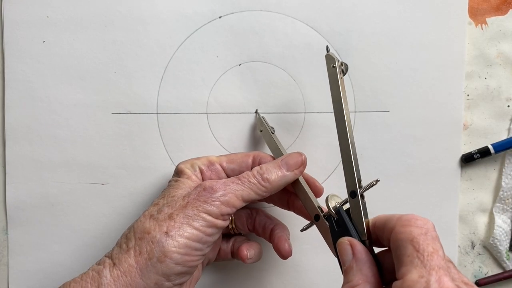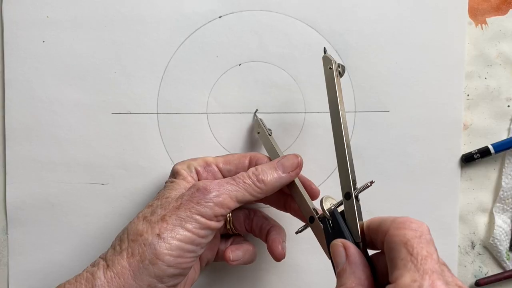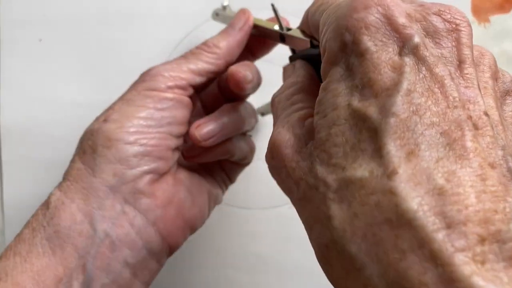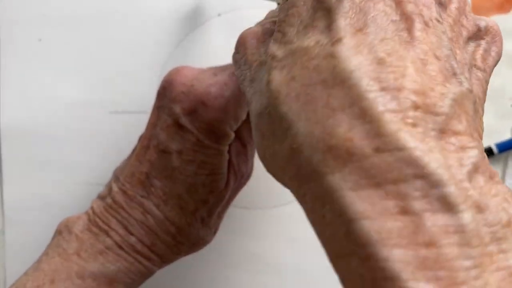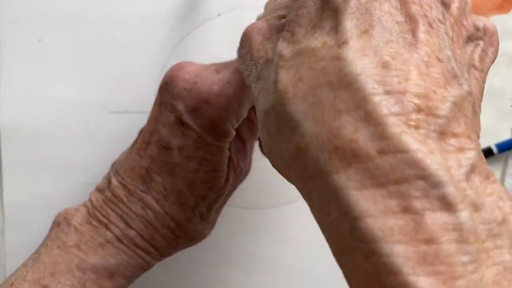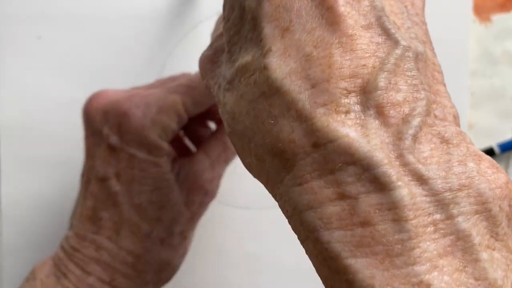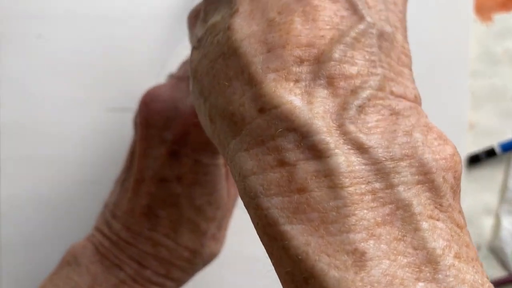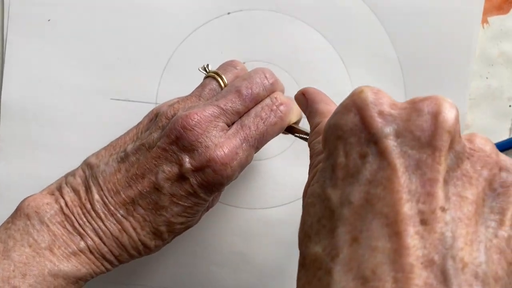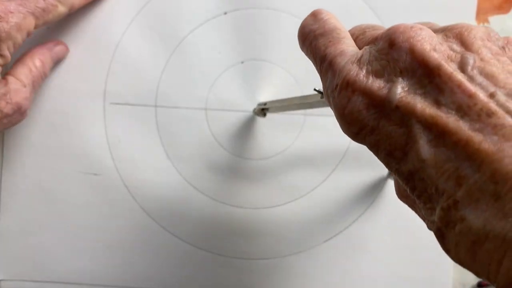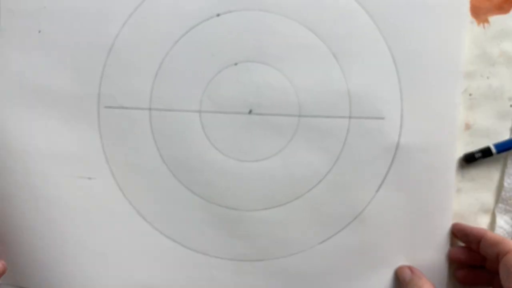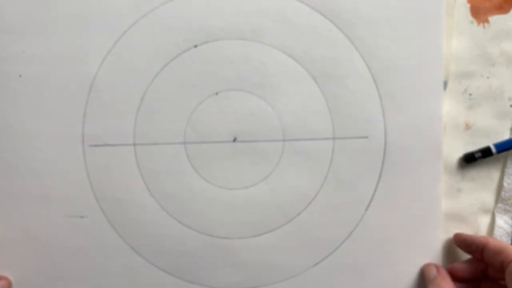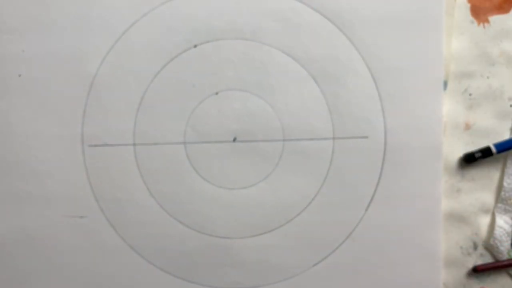So I'll start again in here at the center. And now I have to make my compass go big enough to reach this outer mark. So this would be here. Okay. So now we'll go ahead and start drawing now that we've got our 3 circles.